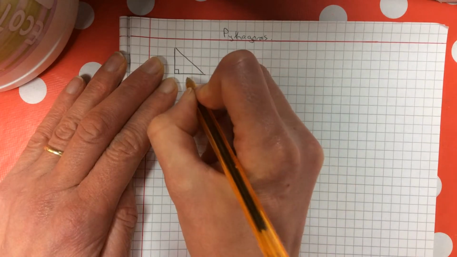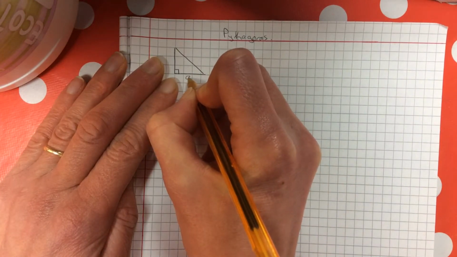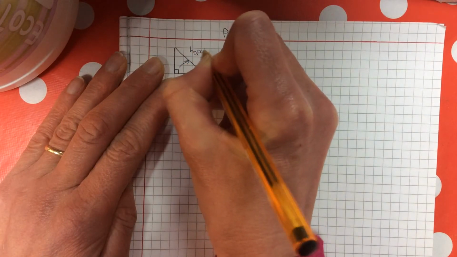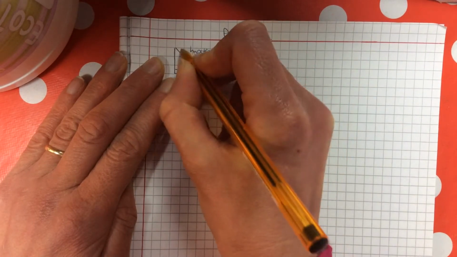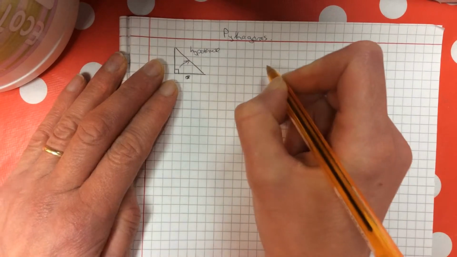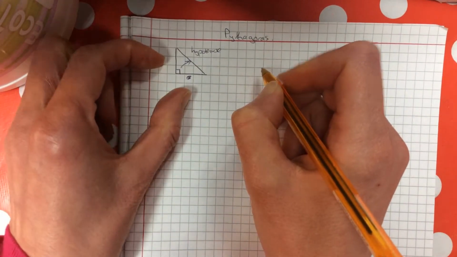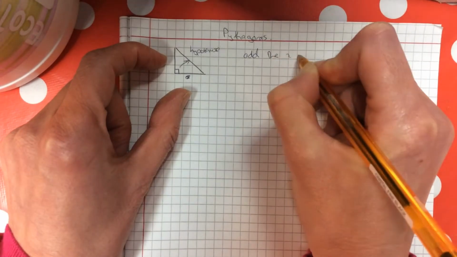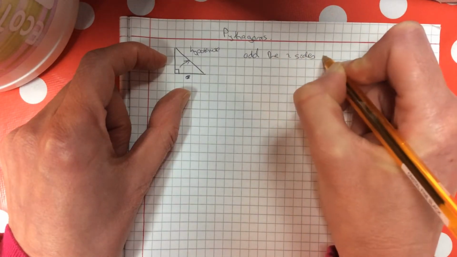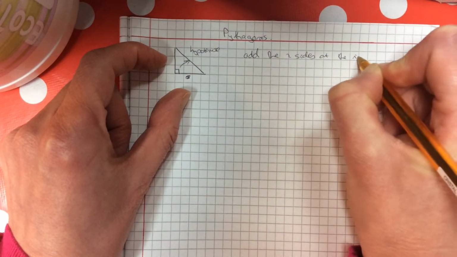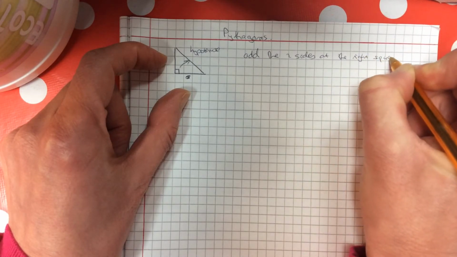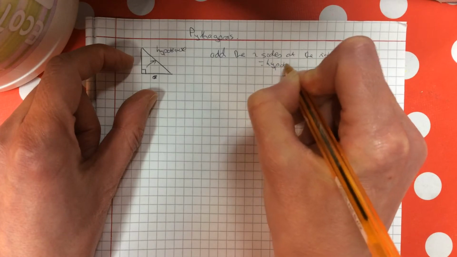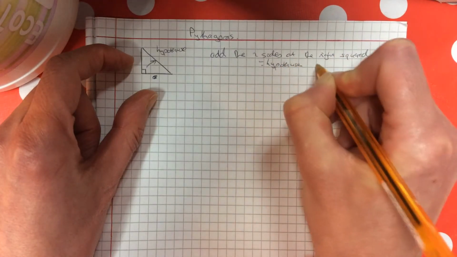Pythagoras Theorem starts, first of all, the side opposite the right angle is called the hypotenuse. Long word for long side. And what Pythagoras said, if you add the two sides at the right angle squared, it equals the hypotenuse squared.